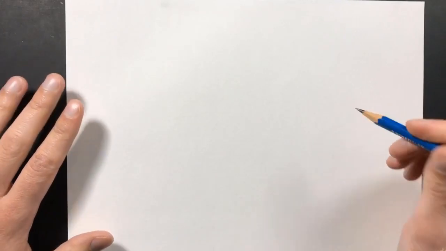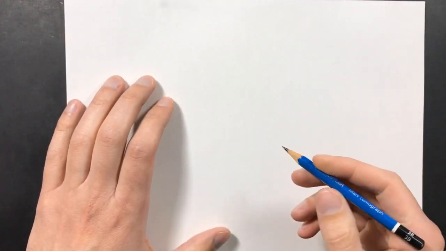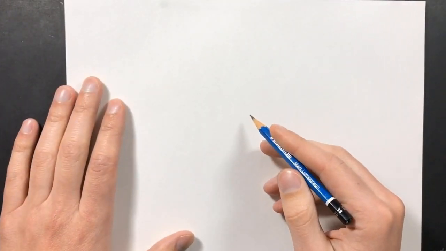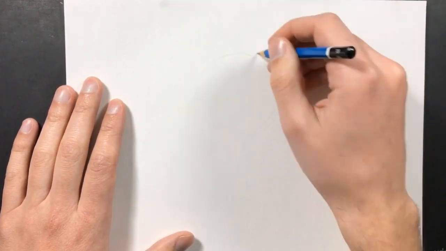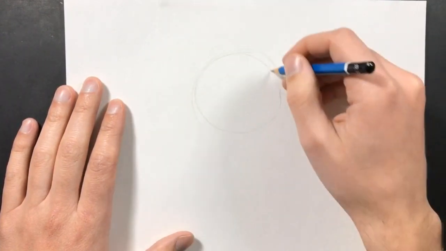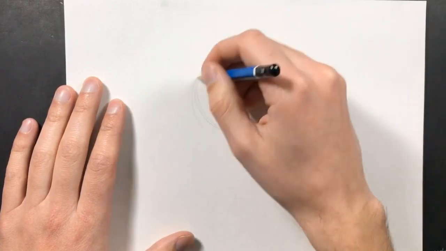In this lecture, we're going to learn how to draw the human head in profile view. So let's go ahead and get started. The first thing I like to do when I'm drawing the head is I always start off with the circle, because that's the basic shape of the human head. So I'm going to go ahead and draw that in like so.